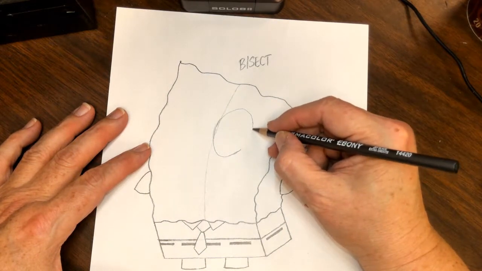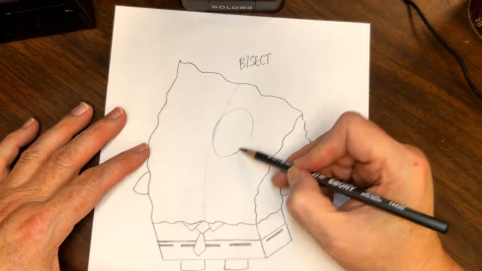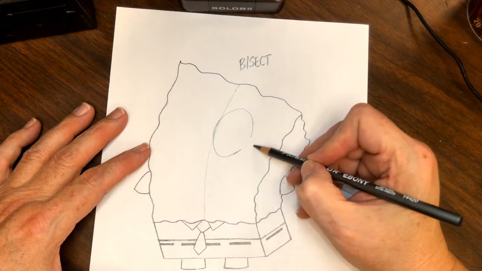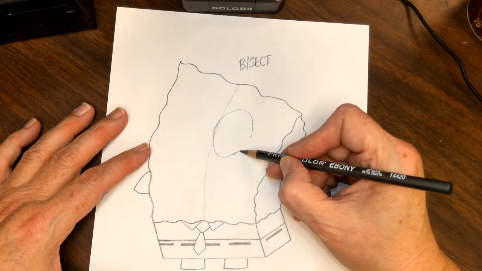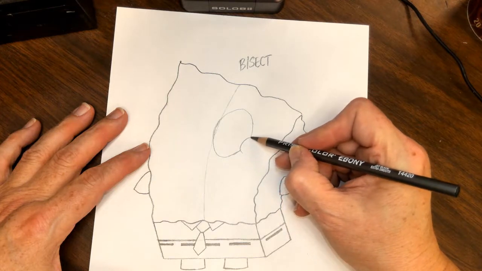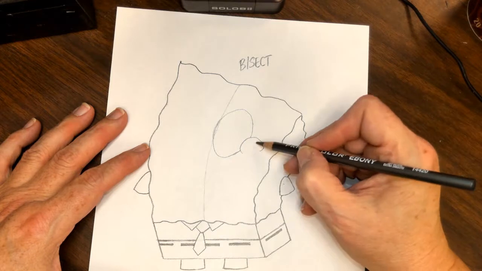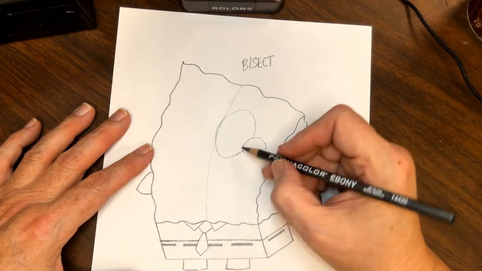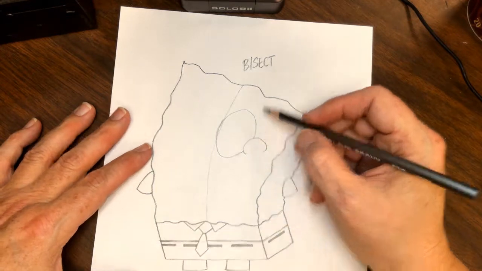We come down here a little bit like that. Big circle, right? But we're leaving this side of it open. The reason we do that is because we come up here and go around like that. That's his little cheek that's sticking up from him smiling, okay?